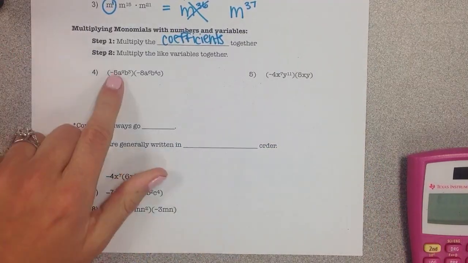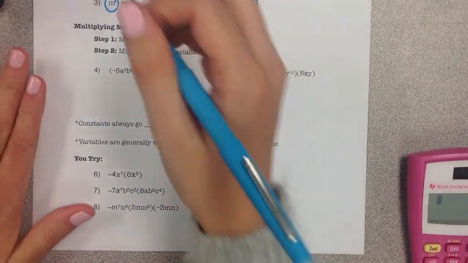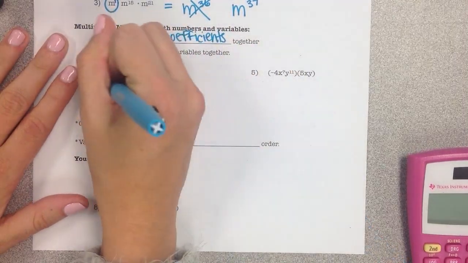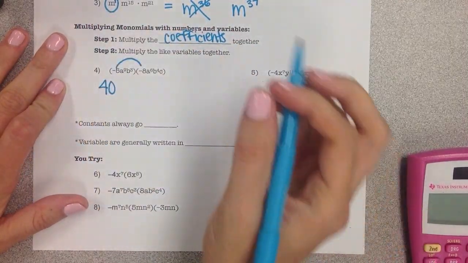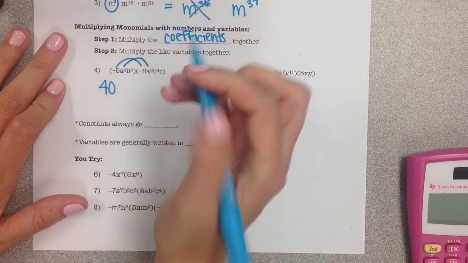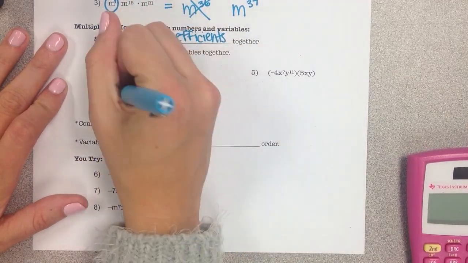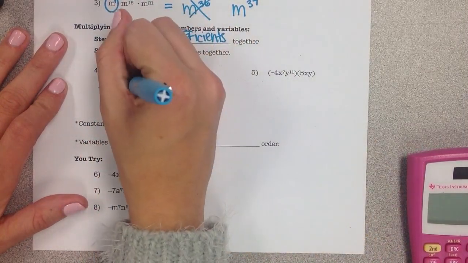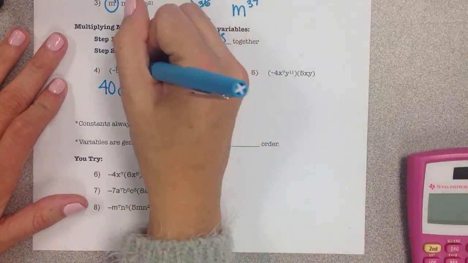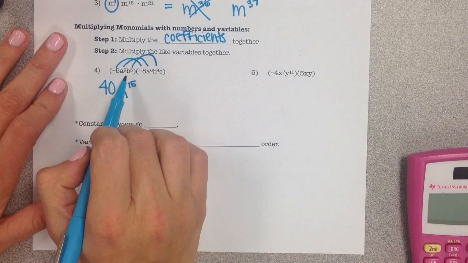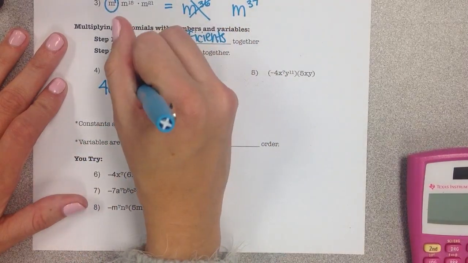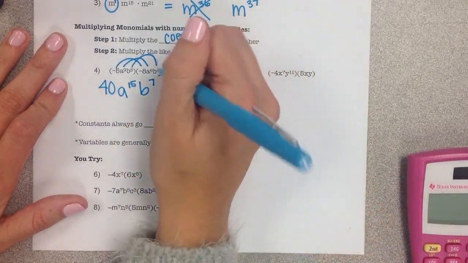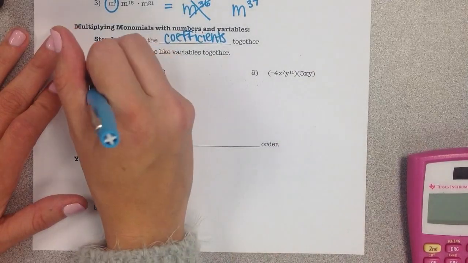So if we look at this, we've got -5 times -8. So we're first multiplying those two. Negative times a negative is a positive. 5 times 8 is 40. Then we're going to do our a's together. So a to the 9th times a to the 6th, when we multiply variables with exponents, we add. 9 plus 6 is 15. Then we've got b's in both of these. So b to the 3rd times b to the 4th, we add. 3 plus 4 is 7. There's only a c in the second one, so we're still just going to include that in the end. We don't have to add that with anything else.